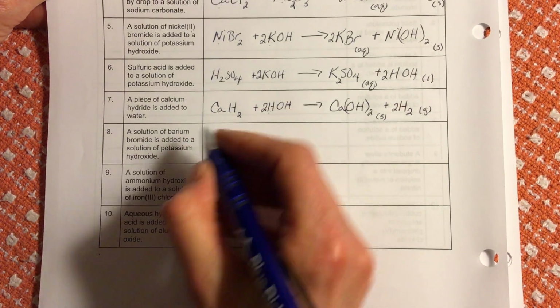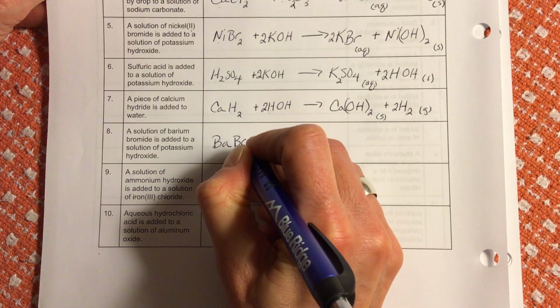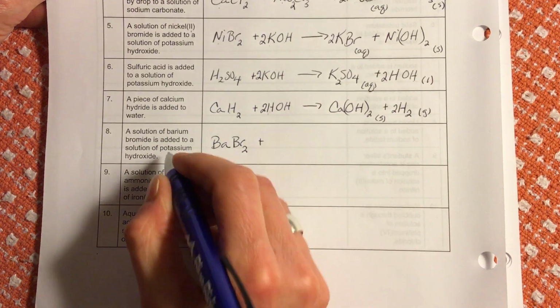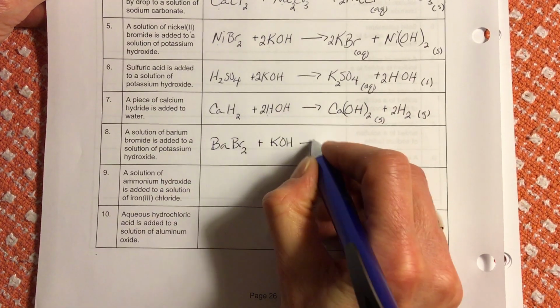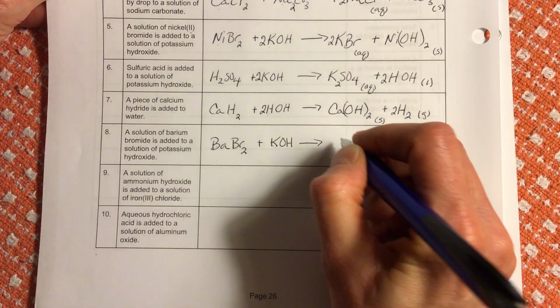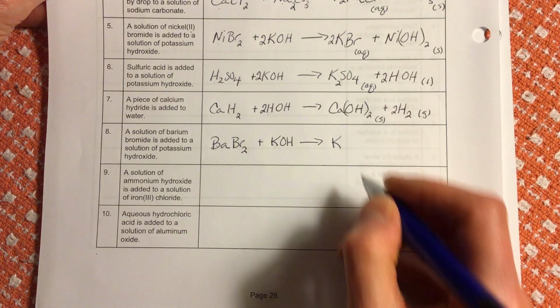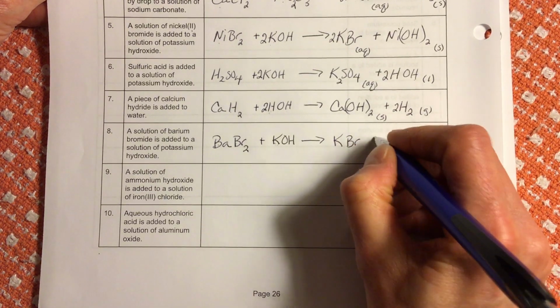Okay, a solution of barium bromide. Barium is +2, bromide is -1, so I need a 2 there. Is added to potassium hydroxide again. Pat's seen that before. The potassium and the barium switch places, so the potassium and the bromine go together. K is +1, bromine is -1, so I don't need any subscripts.